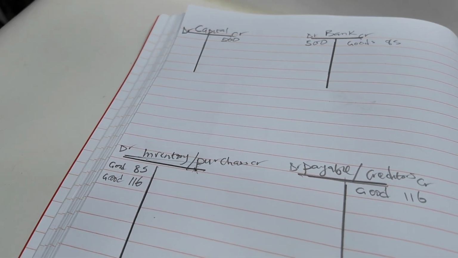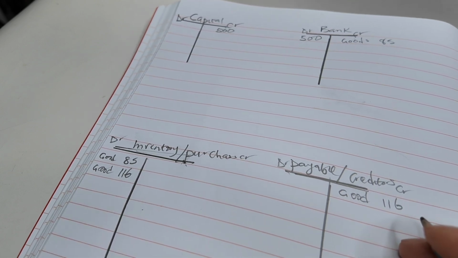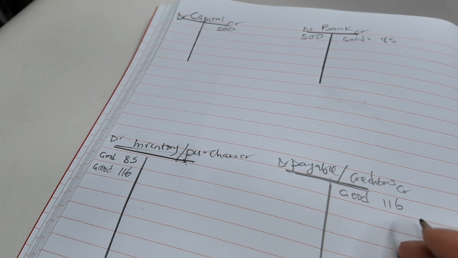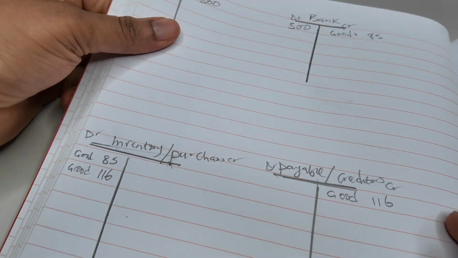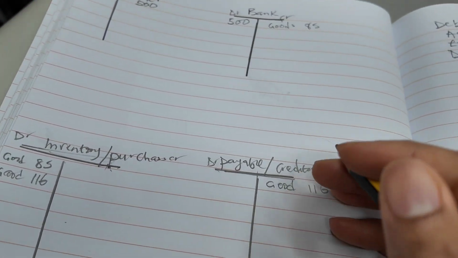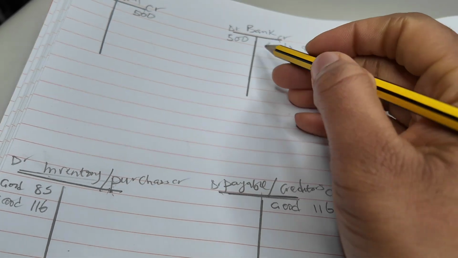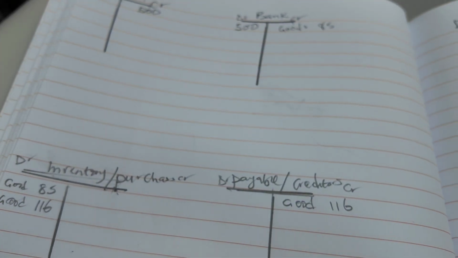Moving on. So on the 10th of January, we sold goods for cash. We made our first sale, the first ever sale we made, and it was for £42. Okay, so this time around it's going to affect our bank because money is coming into our bank, and it's going to affect our sales.